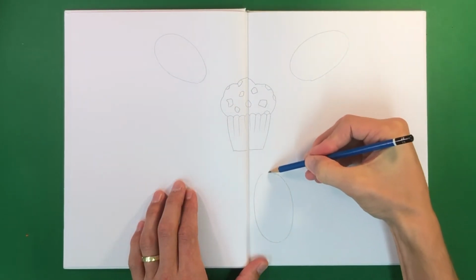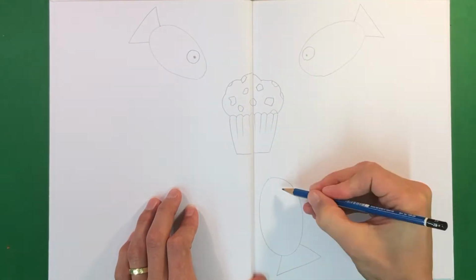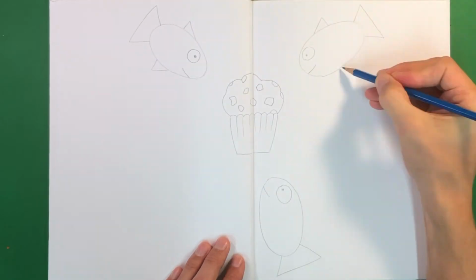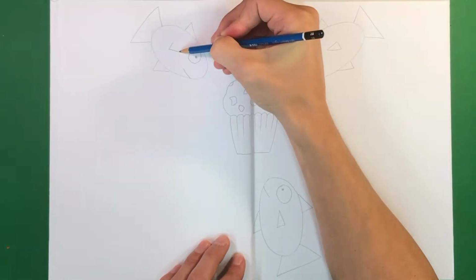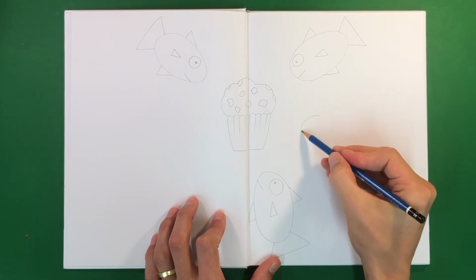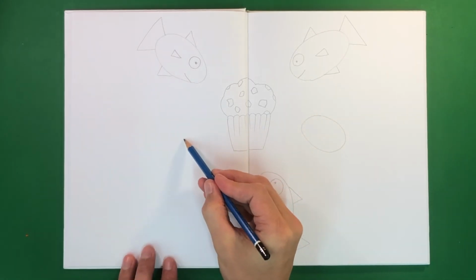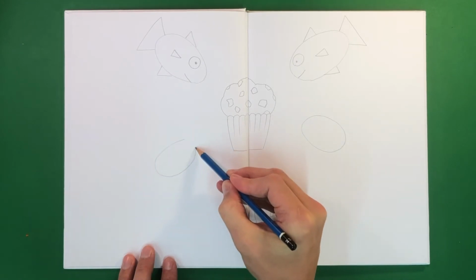Now draw 3 large ovals facing the food in the very center. These will be your primary colored fish. Don't forget to add tails, fins, eyes, and a mouth on each fish. Between each large fish, draw a medium-sized oval. These will become your secondary colored fish.